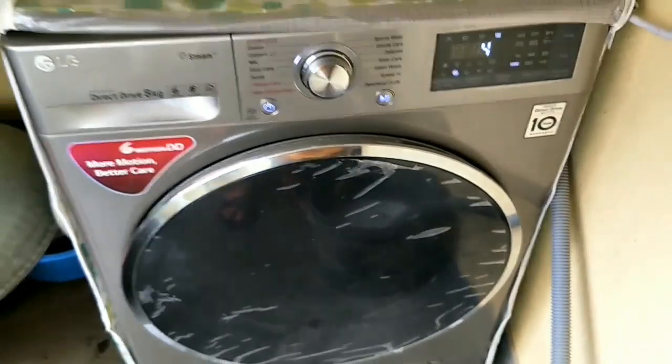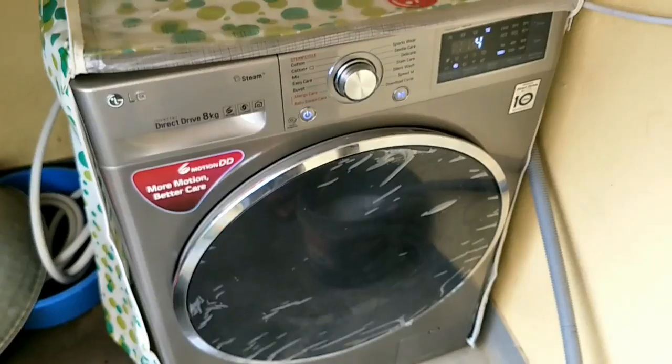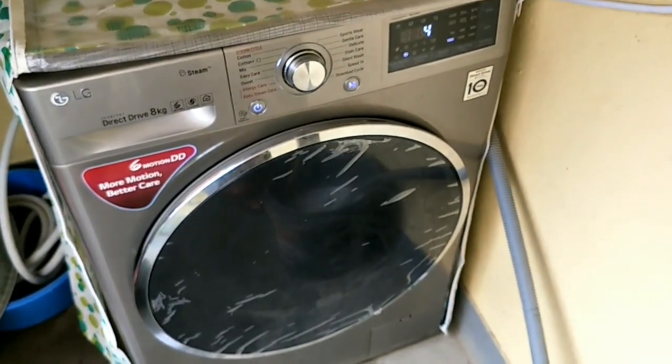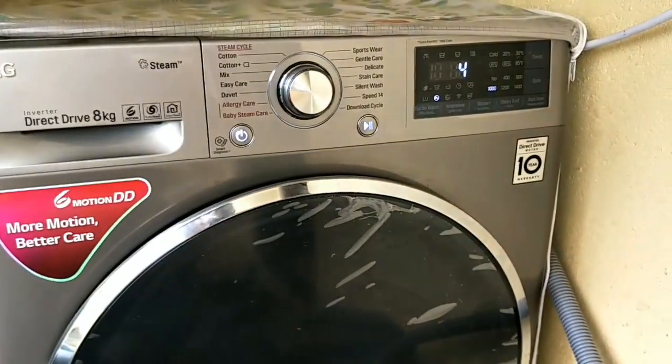A little shake in the washing machine is normal while the drum is rotating. So you need to think about the surface where it will be placed. Don't put it on a slippery surface, so that the washing machine does not go off track.